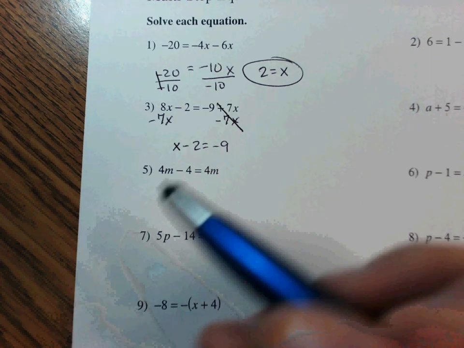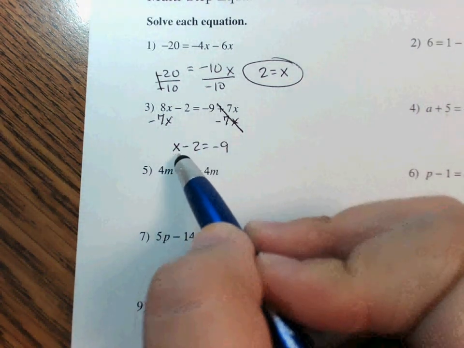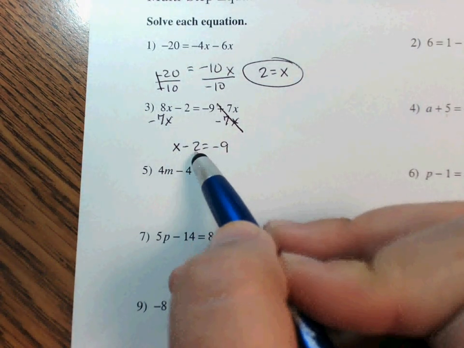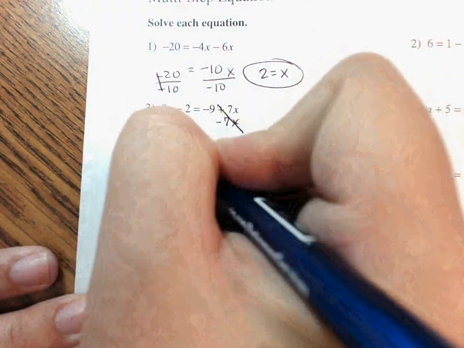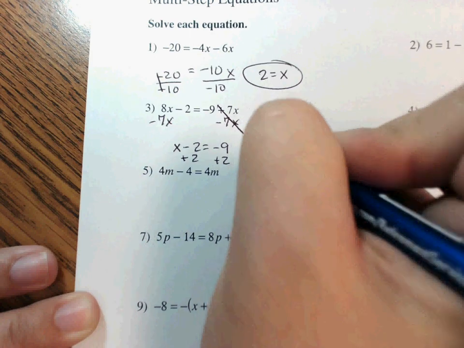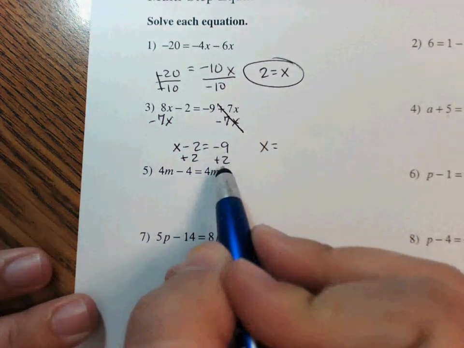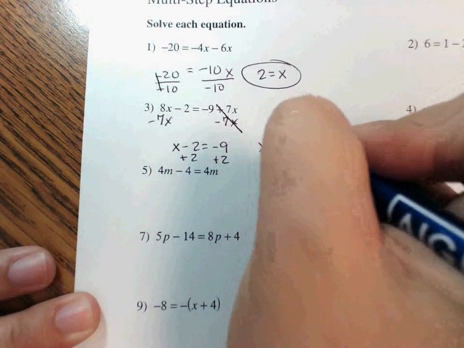Okay, then we need to get the x by itself, so we need to move this negative 2. The opposite is going to be to add 2 over. It's going to be x equals negative 9 plus 2 is going to give me a negative 7.